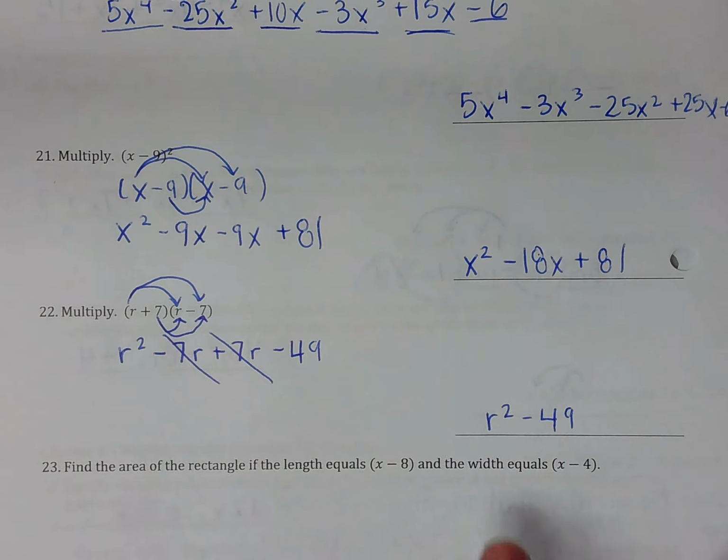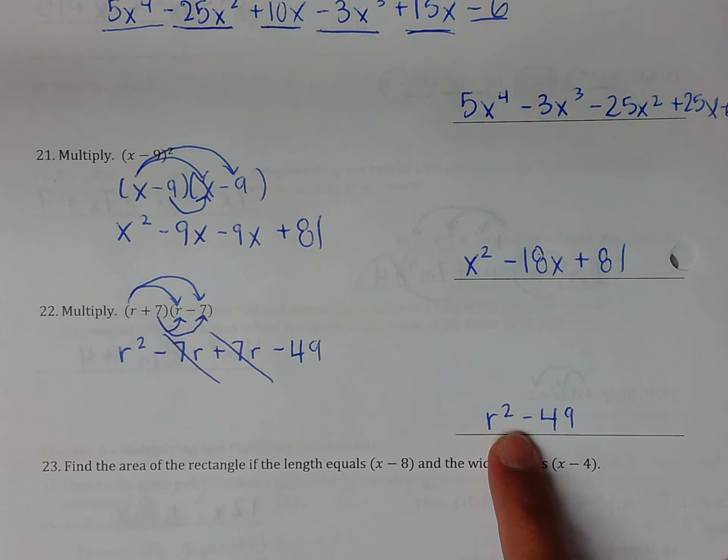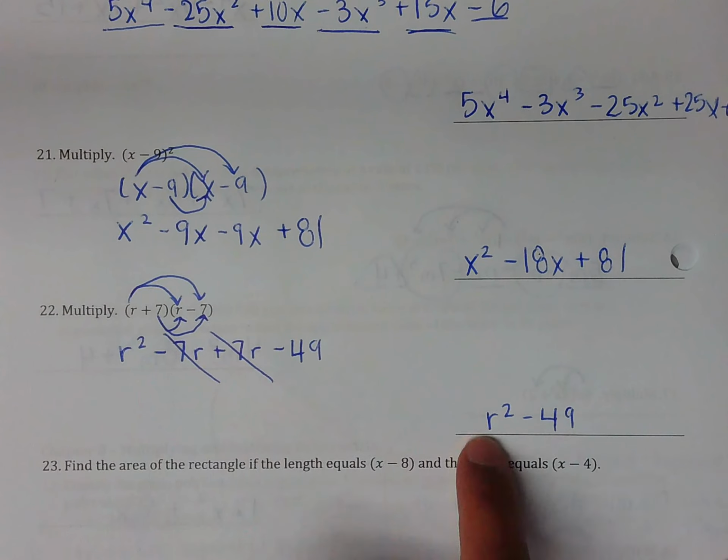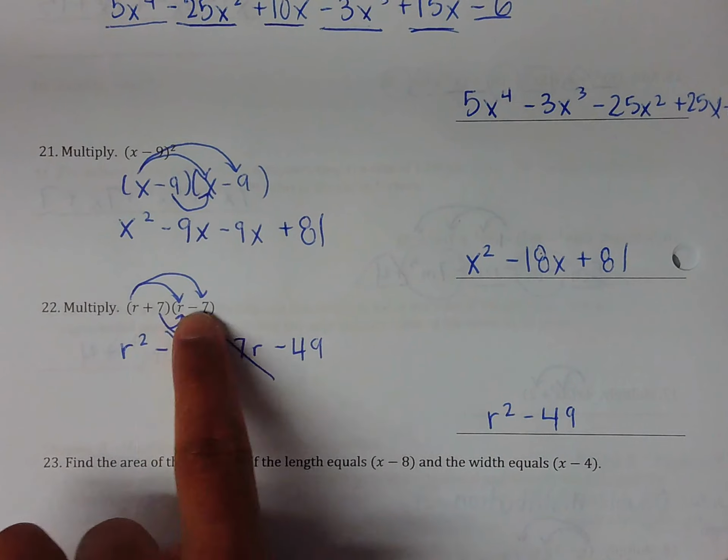And if you guys remember from factoring, it makes sense, right? This is the difference of squares. So yeah, difference of squares, that becomes r plus 7, r minus 7.